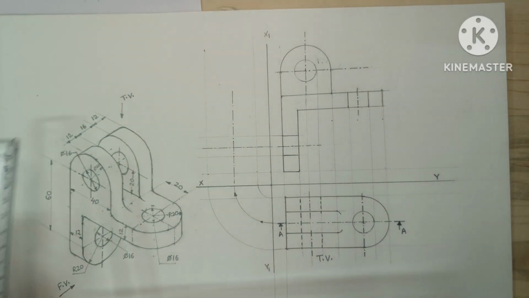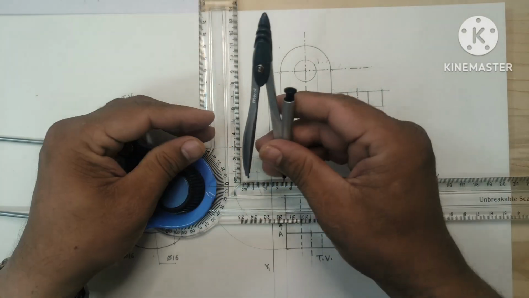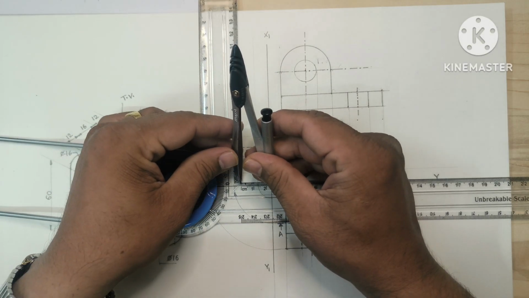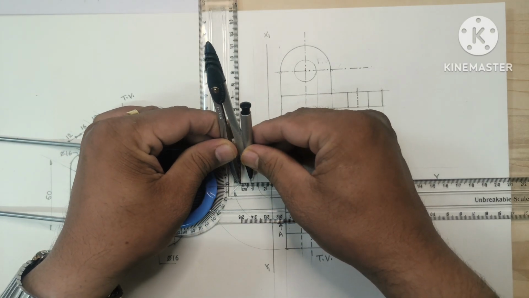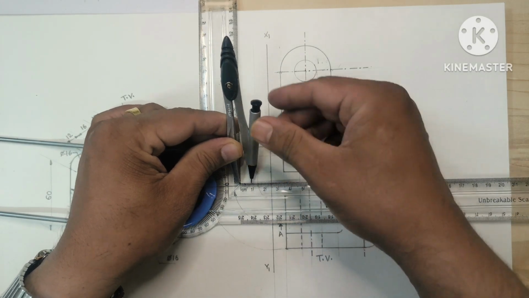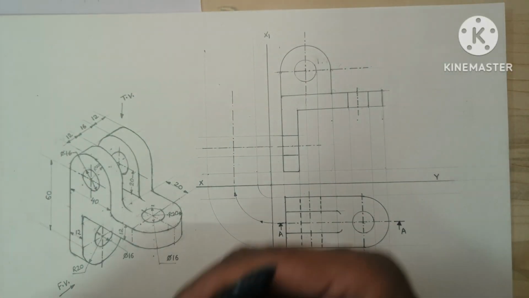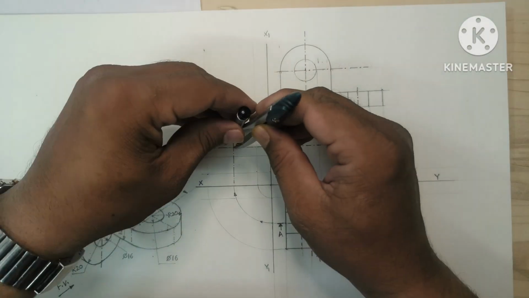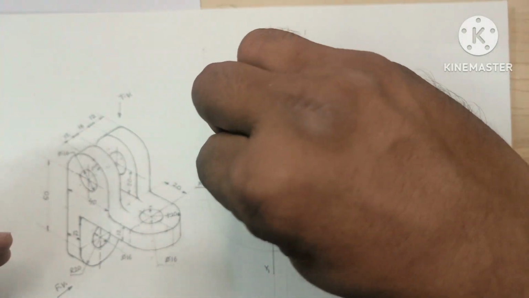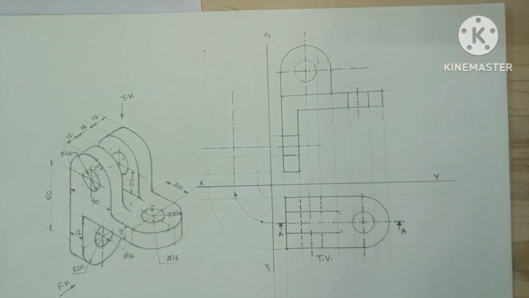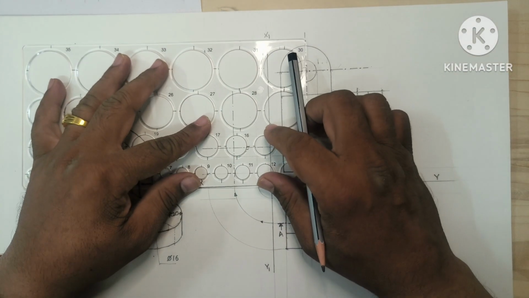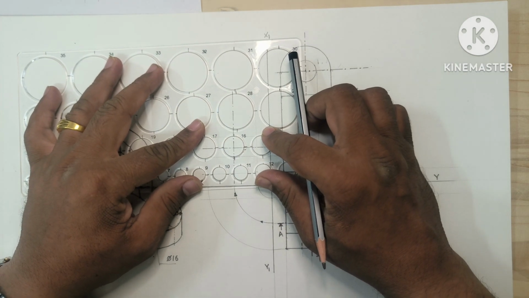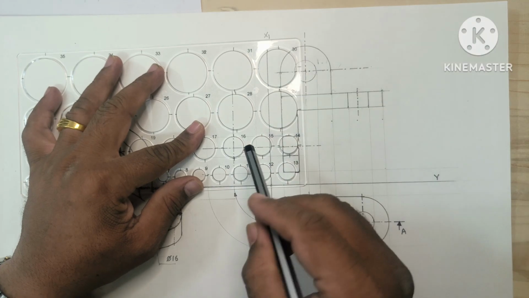Okay, then I will take 8 millimeter distance, and then I will draw the circle on the left hand side, or I will take the pencil and draw the circle with the help of pencil.